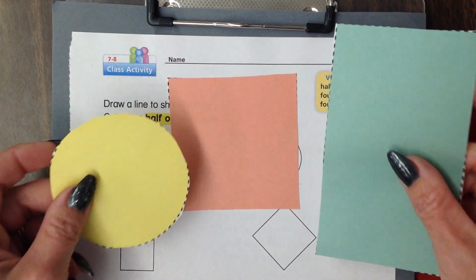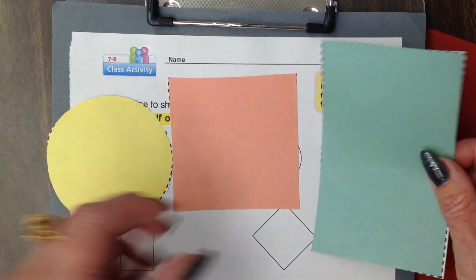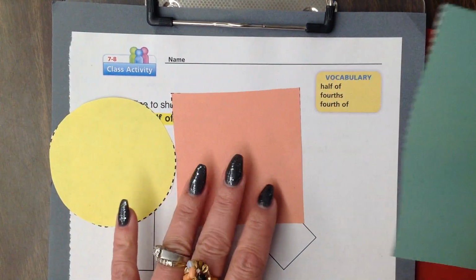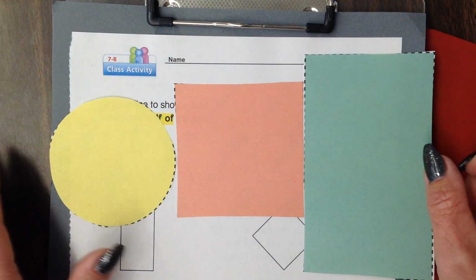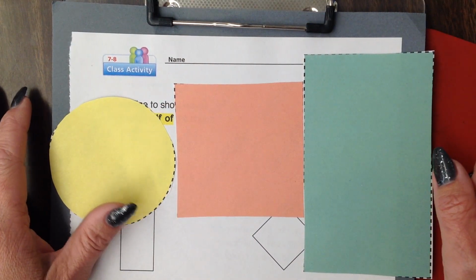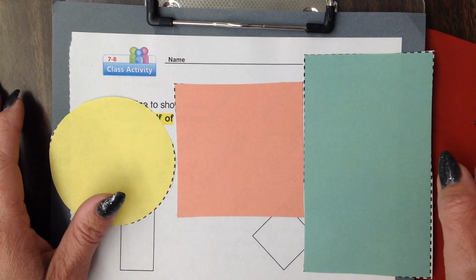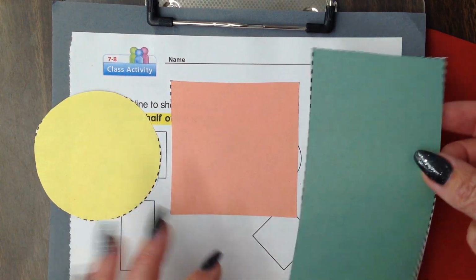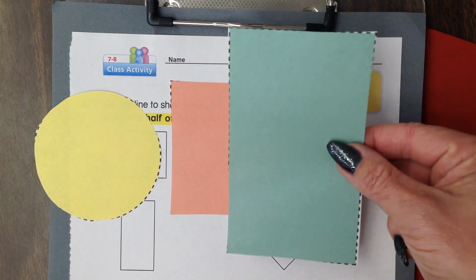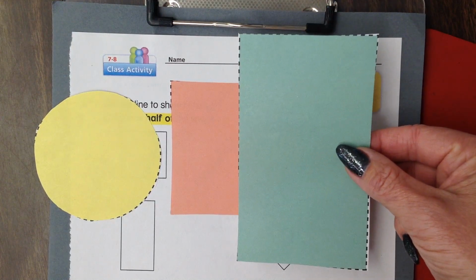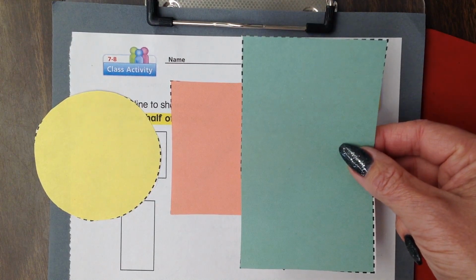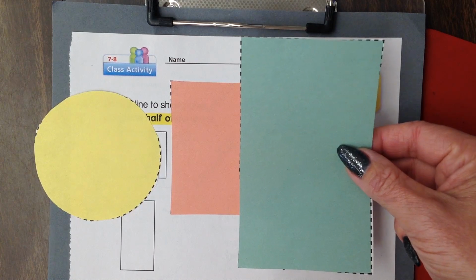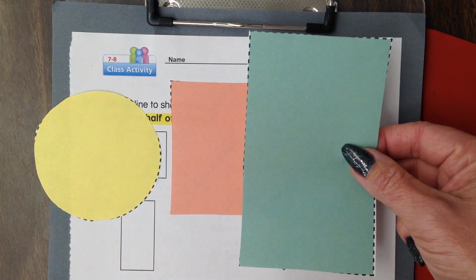Alright, so these shapes, we're going to be talking about doing shares, equal shares, and we're going to be doing things like making them into 2 equal shares and into 4 equal shares. But first we're going to start with 2 equal shares. So what I want you to do is first start with this green rectangle, and I want you to see how many ways you can fold it so that you would have 2 shares.